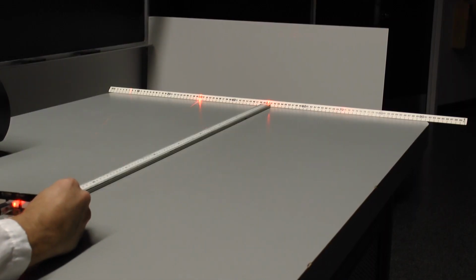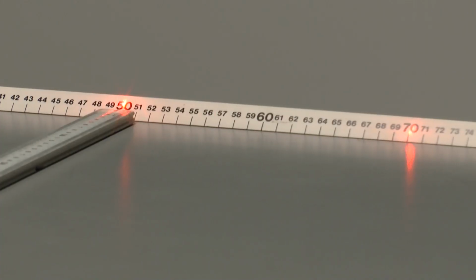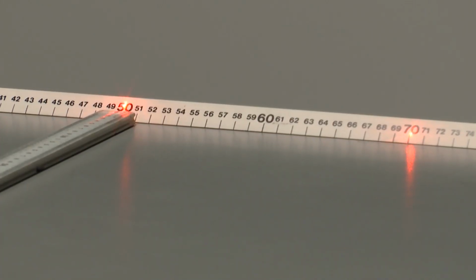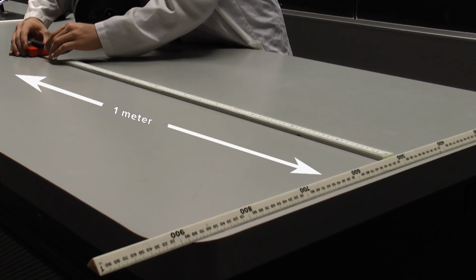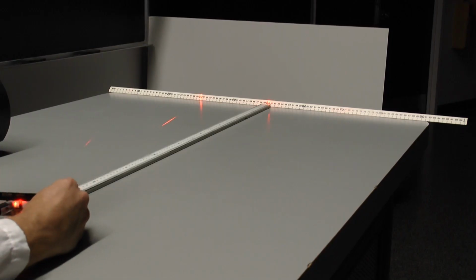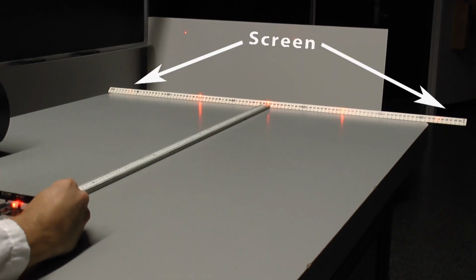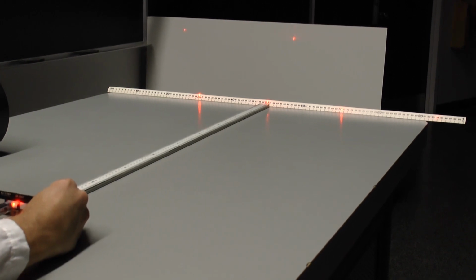Here's what the experiment looks like. I'm using smoke so you can better see the beam. The laser lands smack in the middle on the 50, but gets spread out 20 centimeters to the 70. Notice also that the laser starts 1 meter away from where it's going to be landing. This place is typically called the screen. The places where the laser beam lands are labeled as 0, 1, -1, 2, -2, and so on.